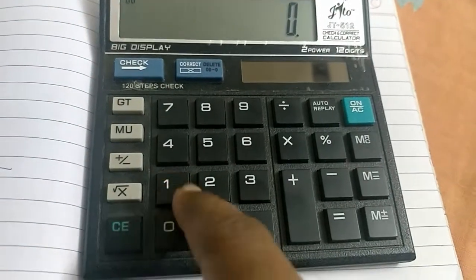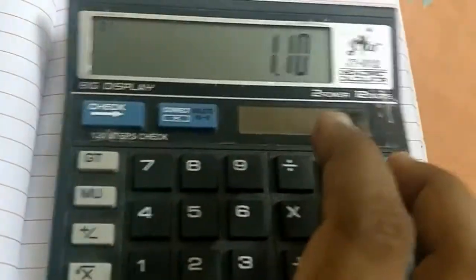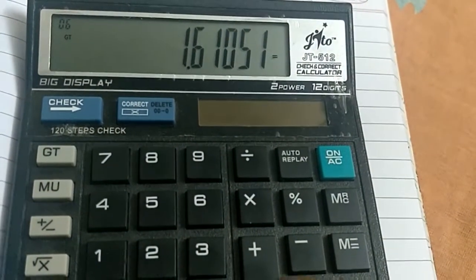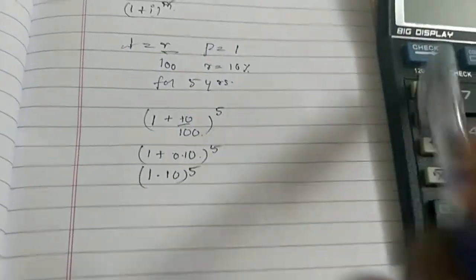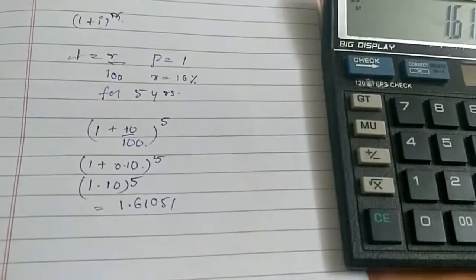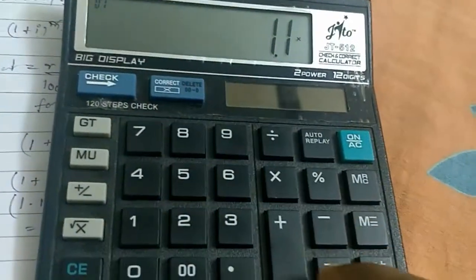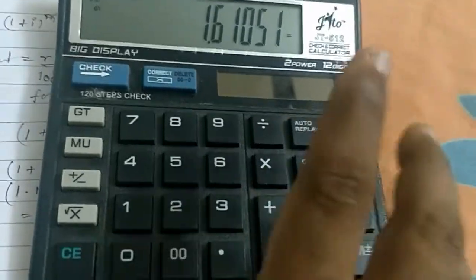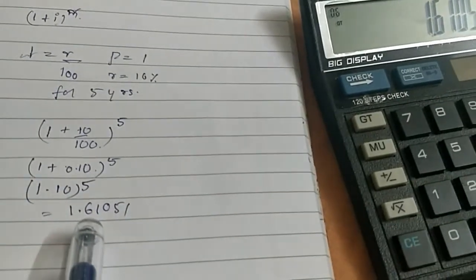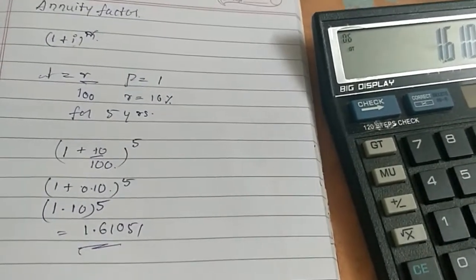For the annuity factor 1.10, you press 1.10 and then multiply 1, 2, 3, 4, 5 times. How do you get this one? You get the answer: annuity factor for 1.10 raised to 5 is equal to 1.61051. That's with the annuity factor.